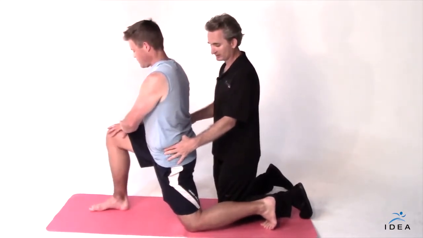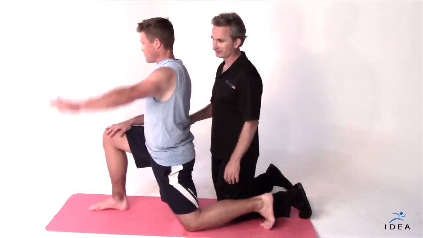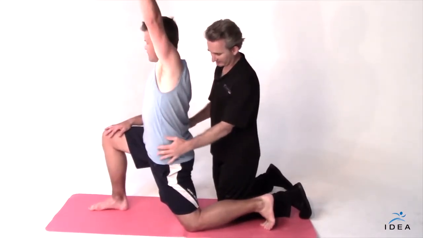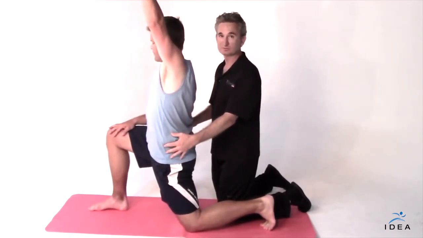So always make sure your client's hips are square. And if he wants to increase the stretch, you can just raise his arm over his head. Good. And then if we see him cheating, we always regress to doing more self-myofascial release work first.